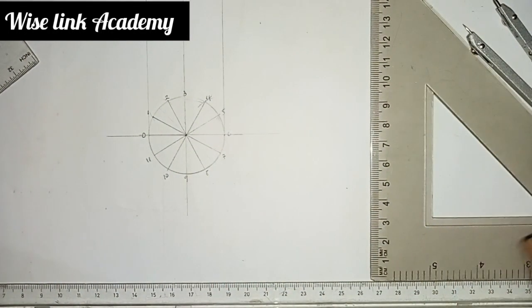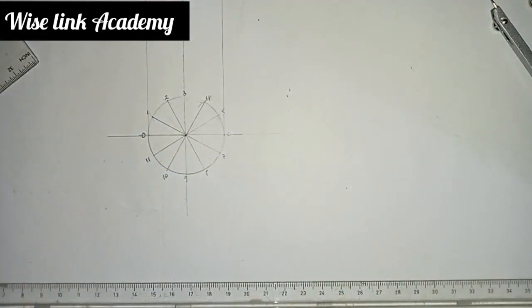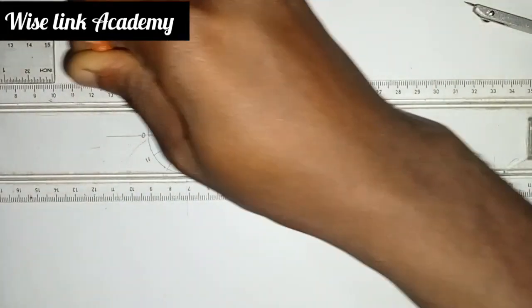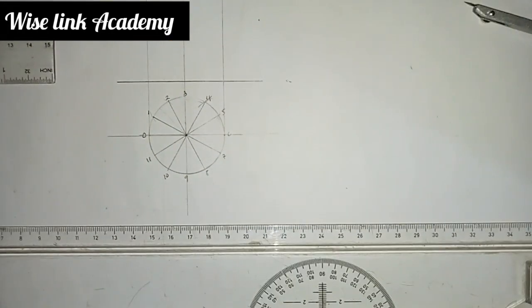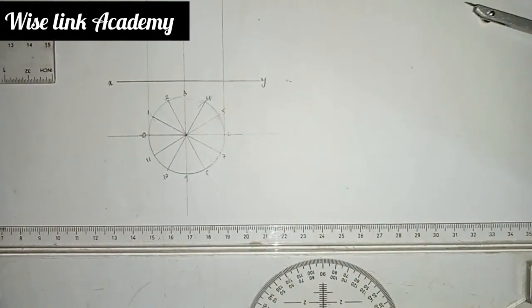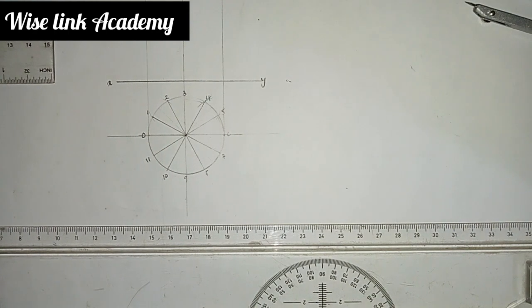As you can see that. So the next thing to do is just take your meter rule, your set square up, and draw a line. So you can call this line X and Y. As you can see what I'm doing.